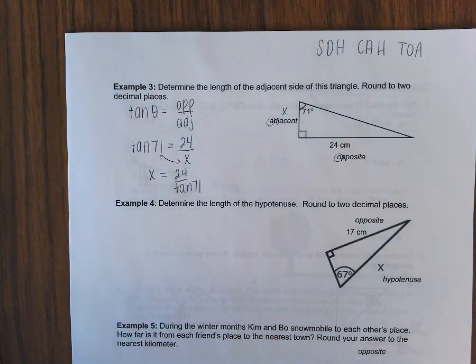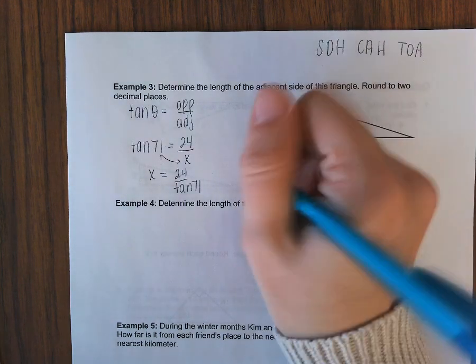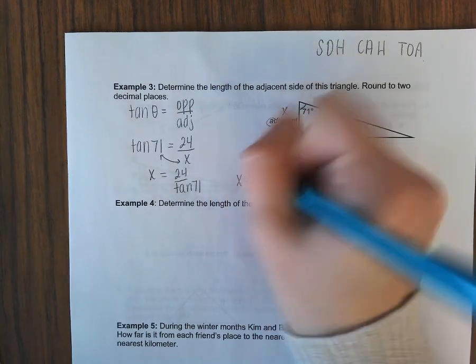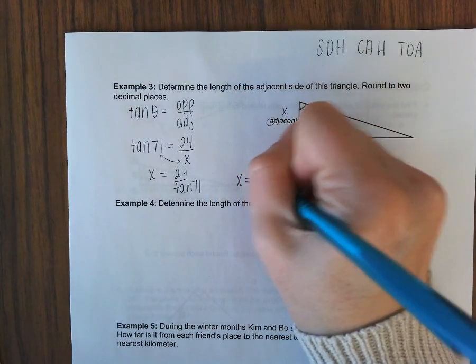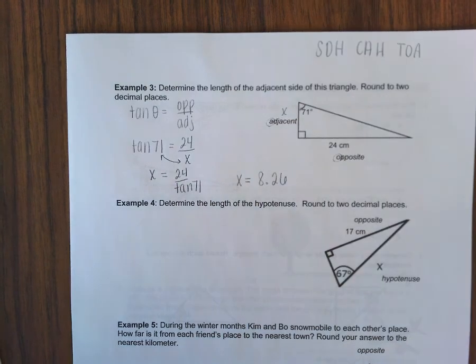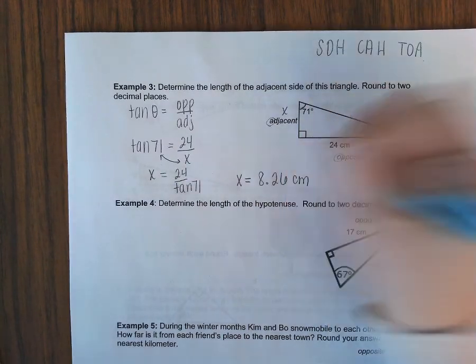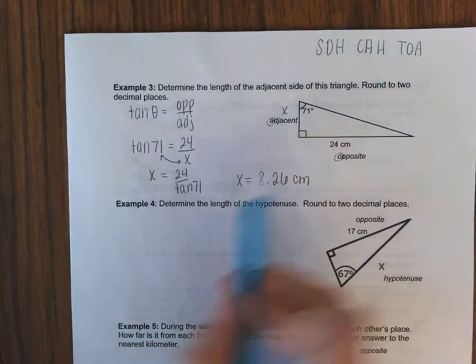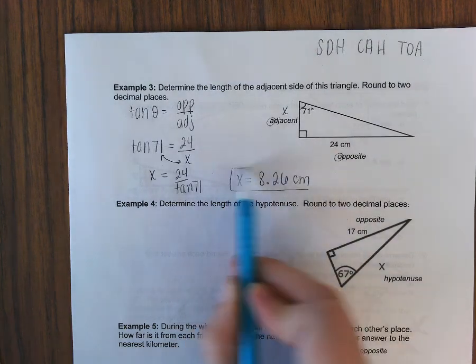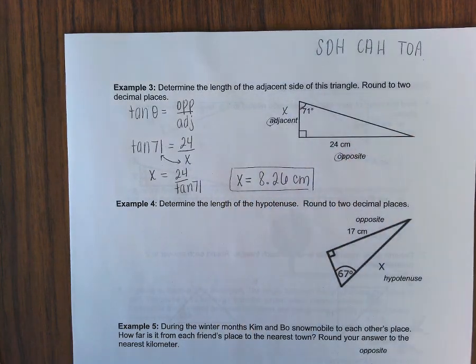So in the previous examples, I was always multiplying, but in this one, I end up dividing. And then you're going to put that into your calculator to get a result of x equals 8.26, and these are centimeters. So I've solved for the unknown side.